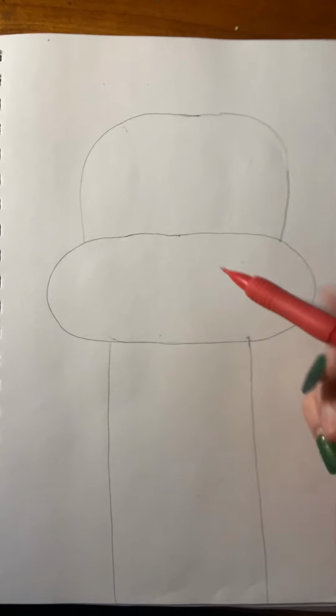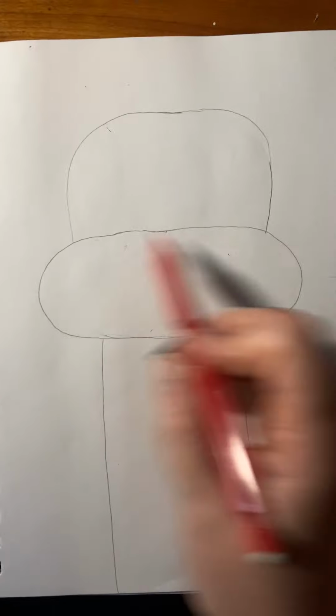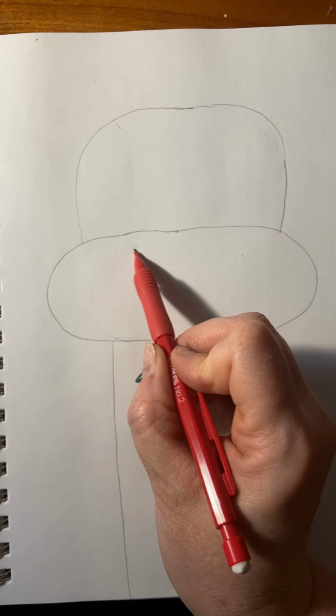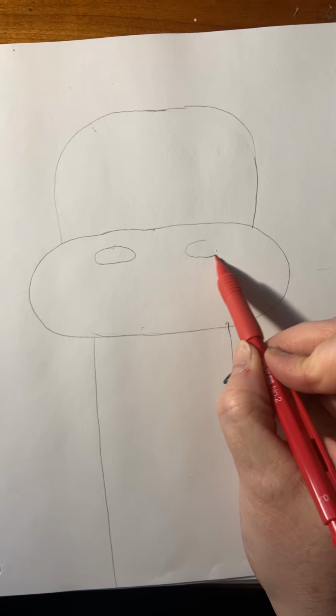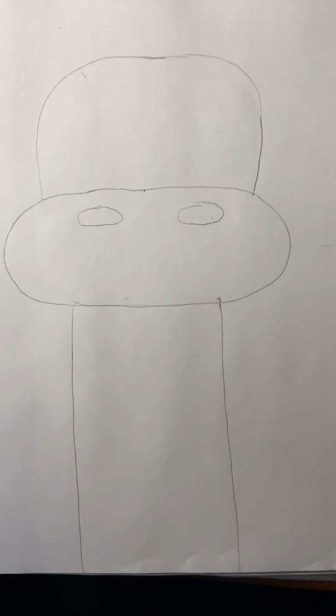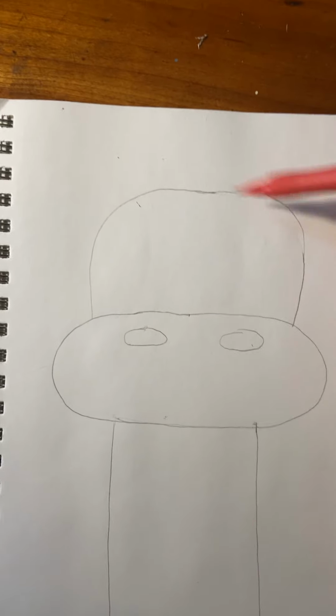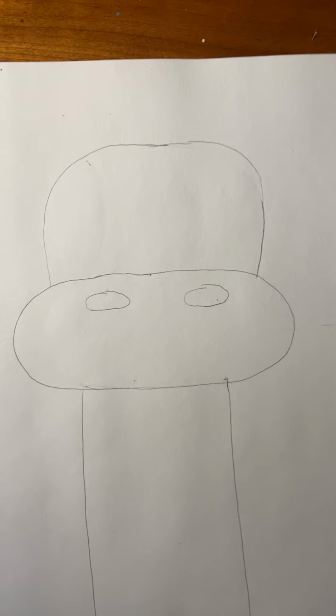Okay, now I'm going to create his nostrils in there, and those are also this same shape. Those are ovals that are laying on their side. Okay, so like this. Right. Okay. Then at the top, we are going to create the bumps on the top of their head. I'm not really even sure, to be completely honest with you, what they're called.